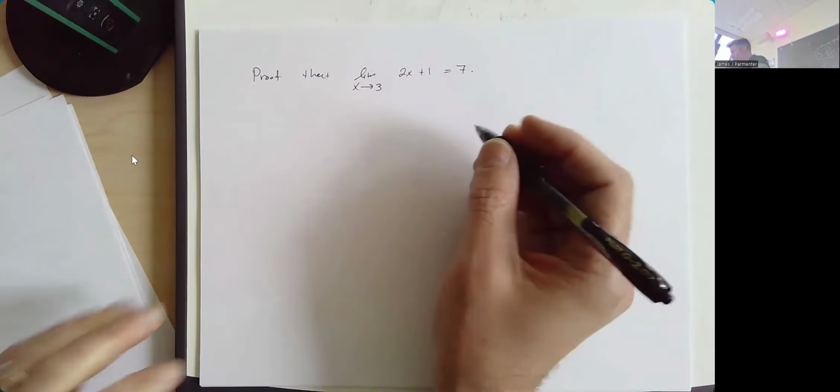I want to prove this limit is true. So I want to show, and I need to back up. It's been a few years since I've done this, just to make sure I'm saying all the things.